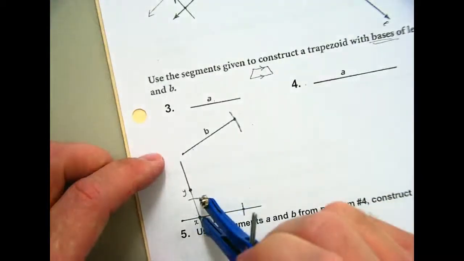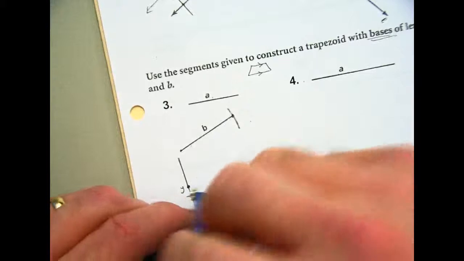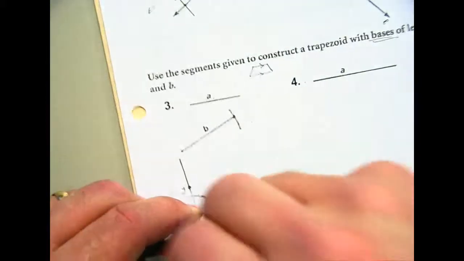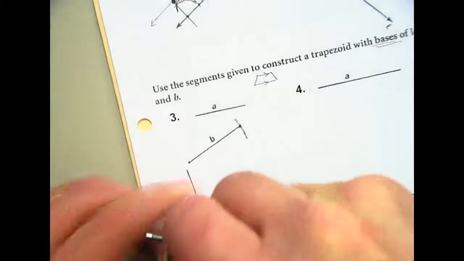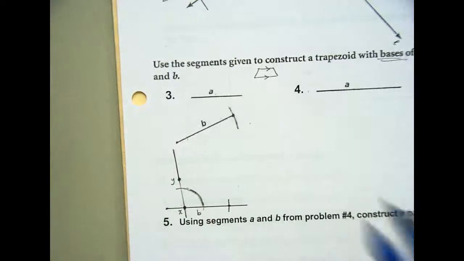My compass is having problems here, but I don't have another one ready. Why don't you just use one from that little thing? There we go. I'm saving those for you guys. Yeah, use the thing. All right.